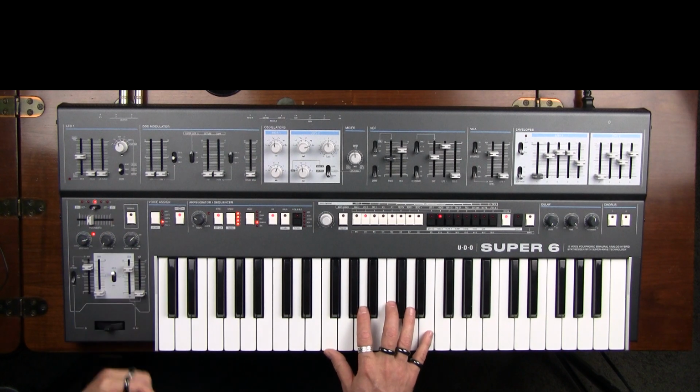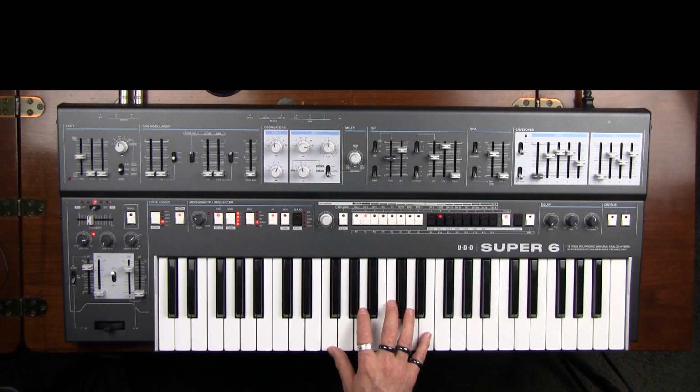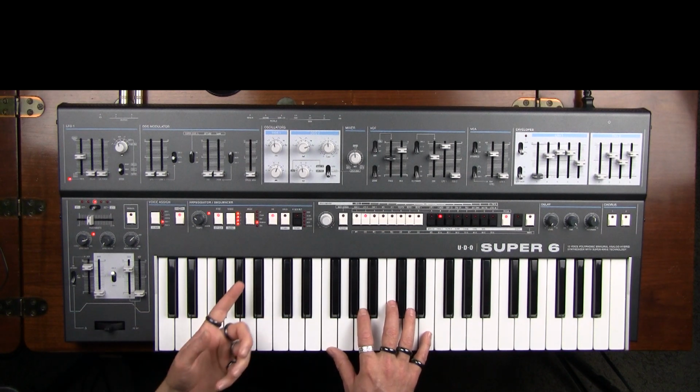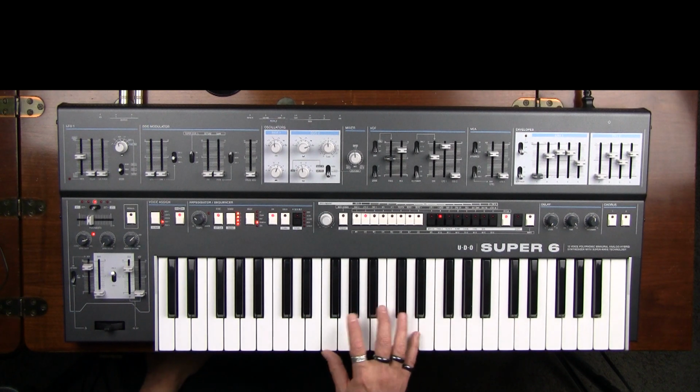So as you can hear, we're on the random setting in the LFO, which is changing in sync with the tempo that the arpeggiator is currently set to. So you're getting a different filter type setting per note iteration.